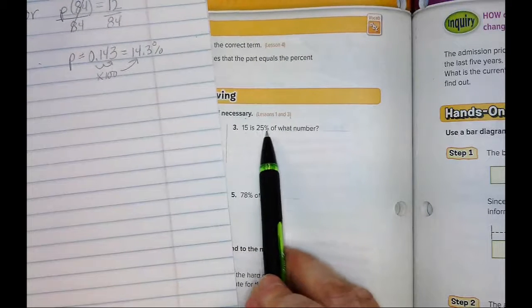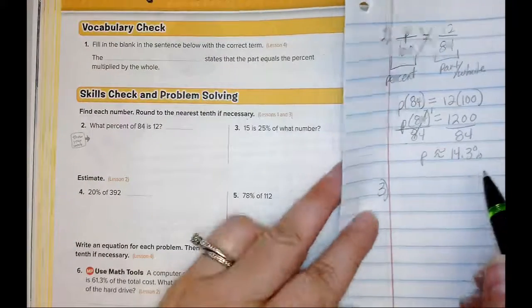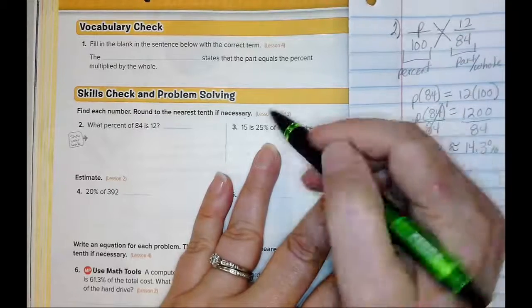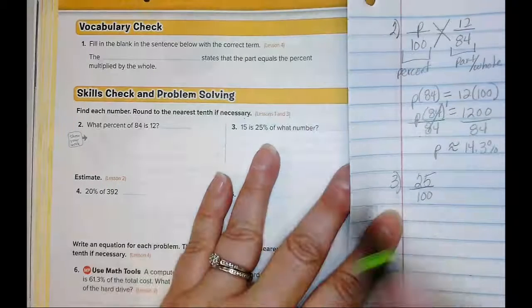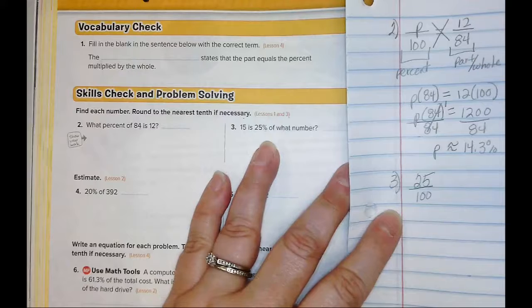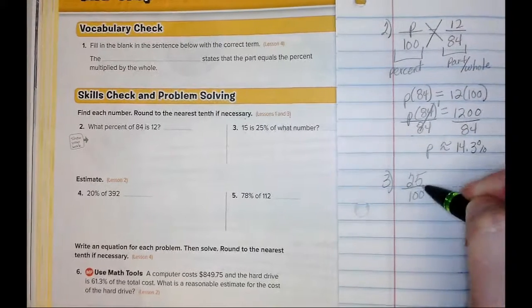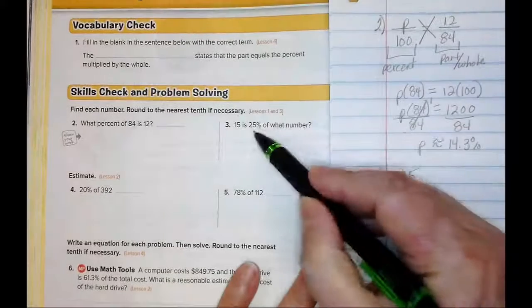All right, number 3 says 15 is 25% of what number? Okay, so for that particular problem, it is 25 out of 100 for your percentage because it's 25%. Okay, so continuing. So 25 out of 100 is your 25%, that part right here.